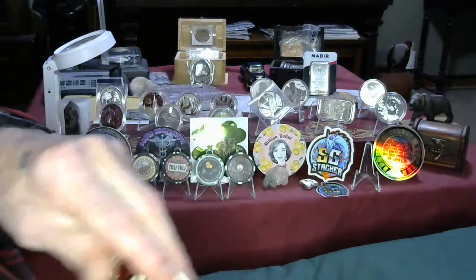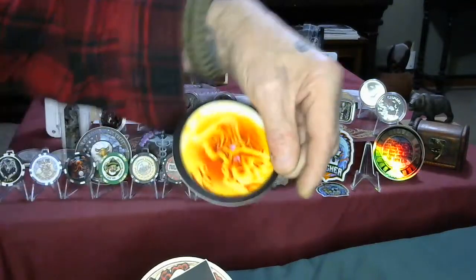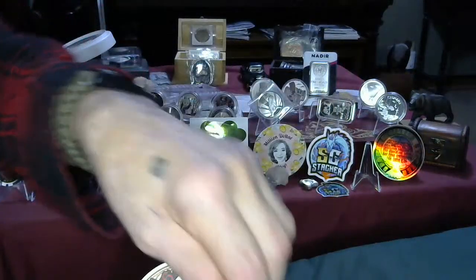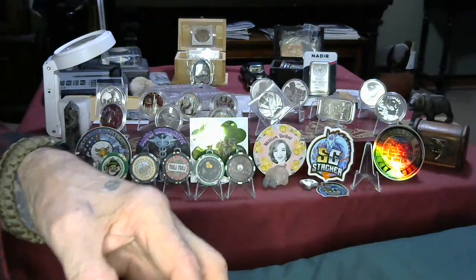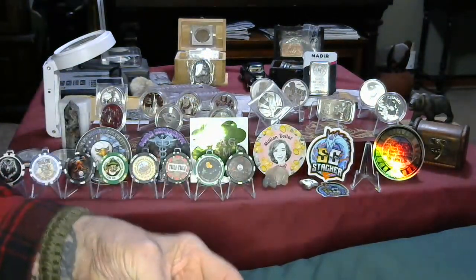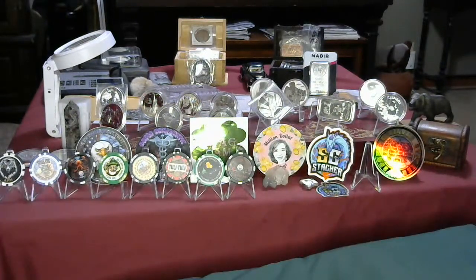I got one coaster there. I've got a Tuli coaster here. Who else do I have in there for coasters? I believe that's it for coasters. But I do have a lot of magnets also, and the magnets I have on my file cabinet over here.